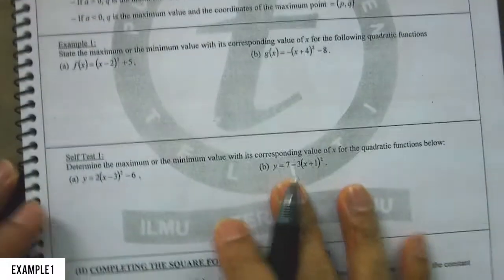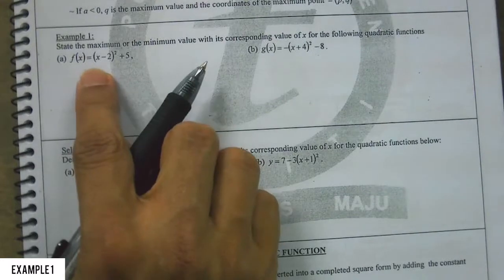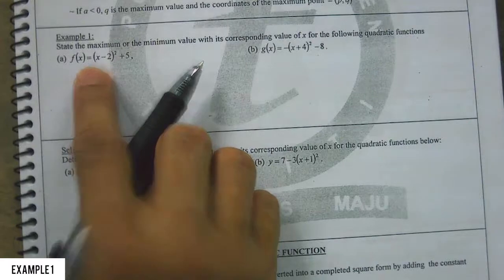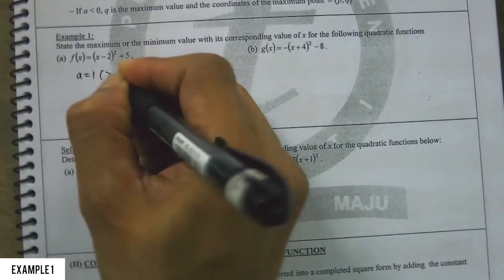There's time to do some work. Okay, what is the number in front? I'm at Chapter 2, page 1, guys. What's the number in front? Your A is 1. Is positive, more than 0.